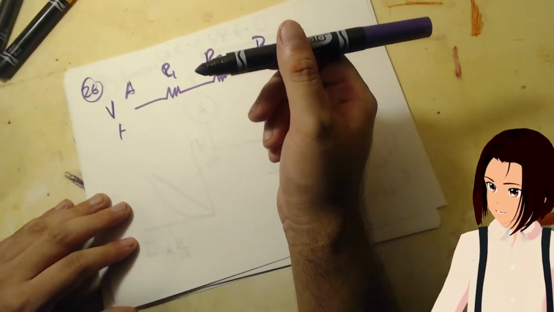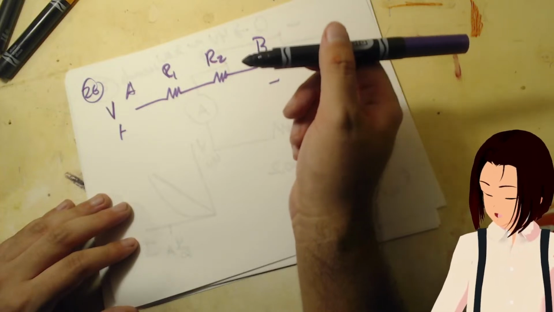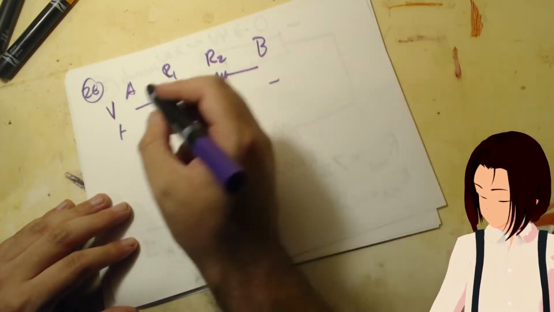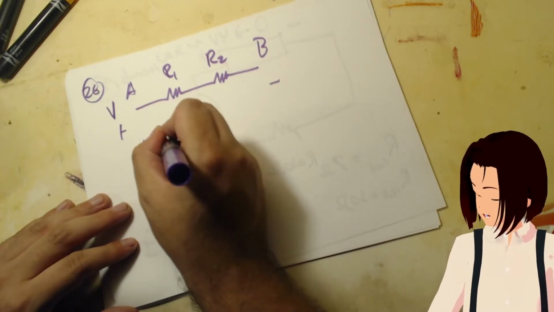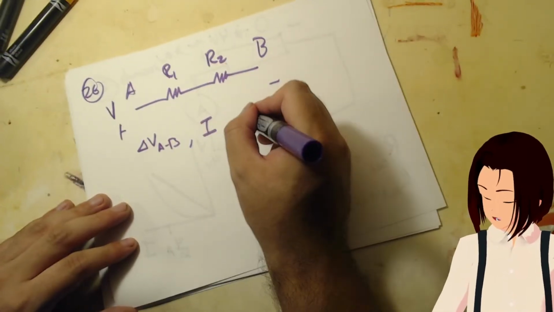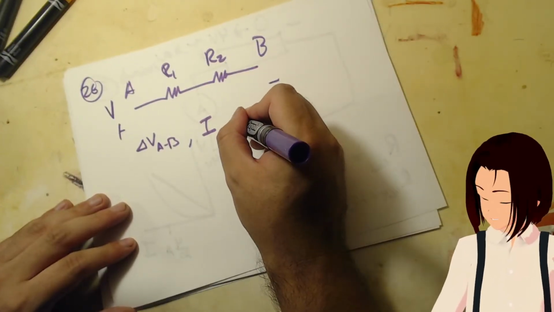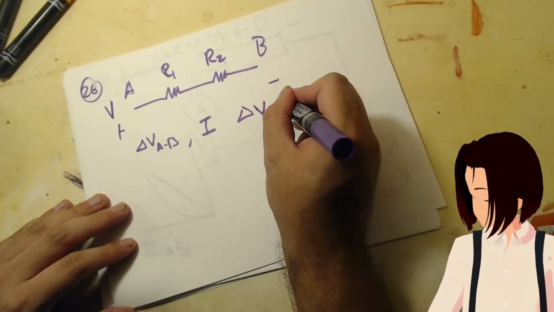What's the potential difference between A and B? What is I? And what is the potential difference over R1?